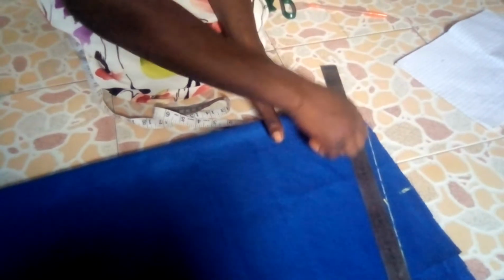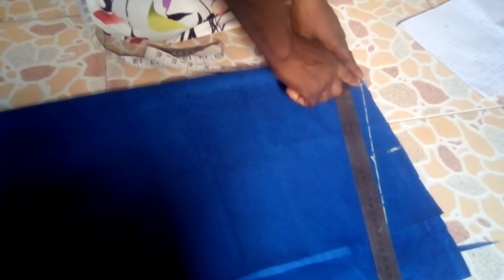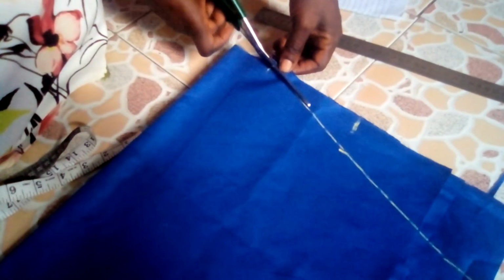So if you start in this place, it will have something like a funny puff. But if you start from this place, it will relax on your neck. That is just the essence. It will come up puffing otherwise. So now after I've slanted it like this, I will take my scissors, then cut it right from this place, not this place. Then it will also help when we are folding it.